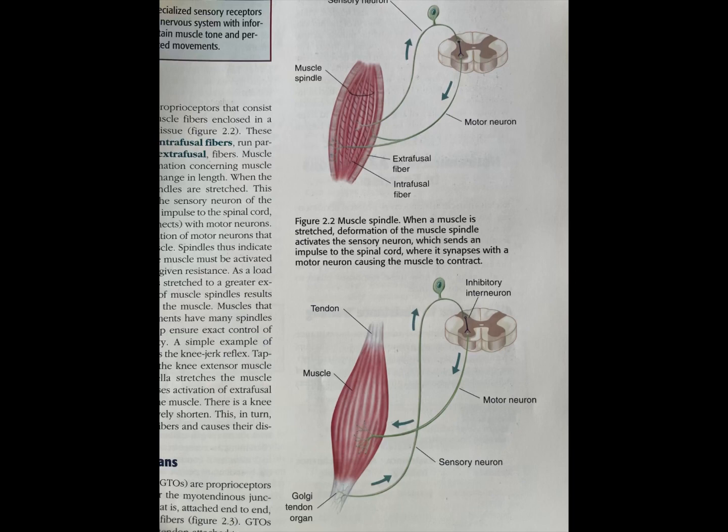Golgi tendon organs. Golgi tendon organs, GTOs, are proprioceptors located in tendons near the myotendinous junction and are in series, that is, attached end to end with extrafusal muscle fibers. GTOs are activated when the tendon attached to an active muscle is stretched. As the tension of the muscle increases, discharge of the GTOs increases.